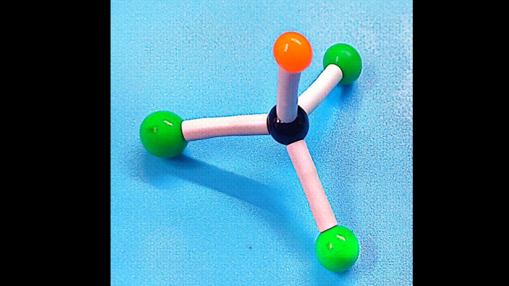So now we have one central atom, 3 atoms which are bonded to it, so 3 bonding pairs, and 1 lone pair. When we are talking about a molecular shape or a molecular geometry, we do not consider the lone pair. We consider it for the shape, but we do not see it.